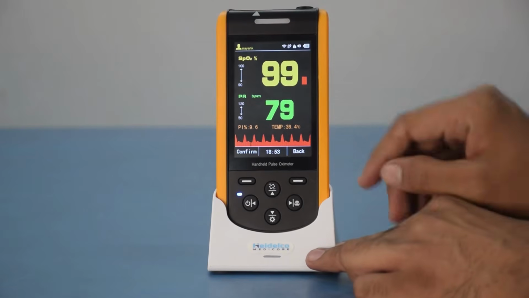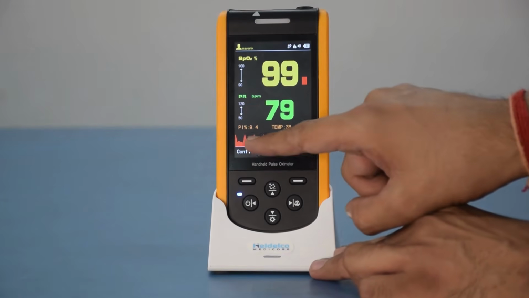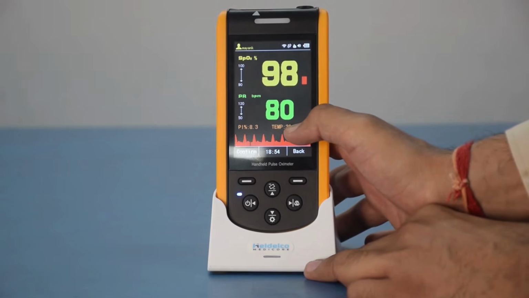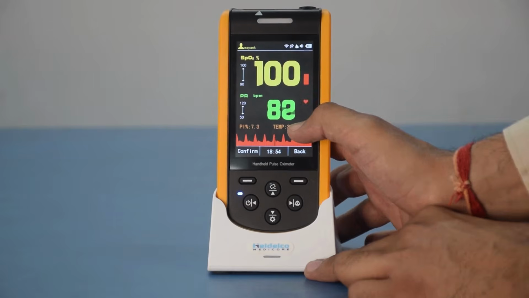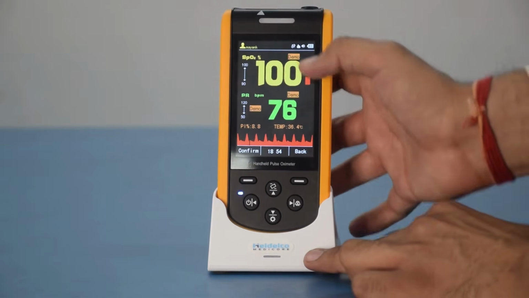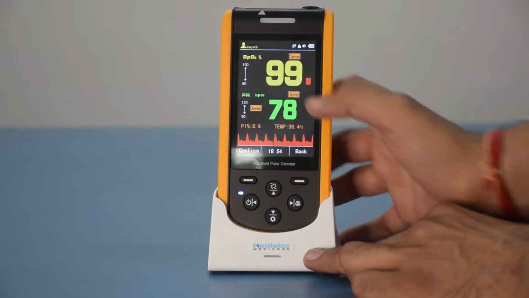On the screen you can see the perfusion index is represented in red color, the full graph is showing, and the temperature is represented in the left side corner. And you can see pulse rate is represented in green color and SpO2 is in yellow color.